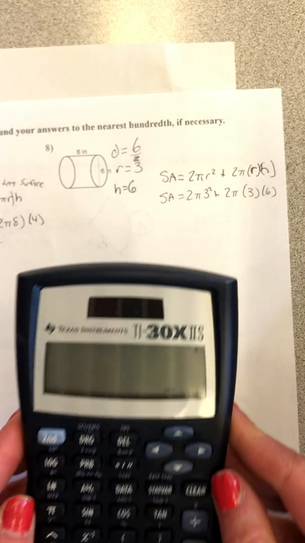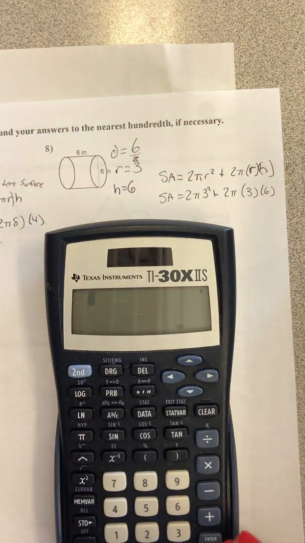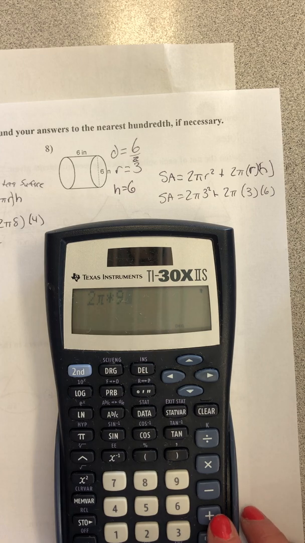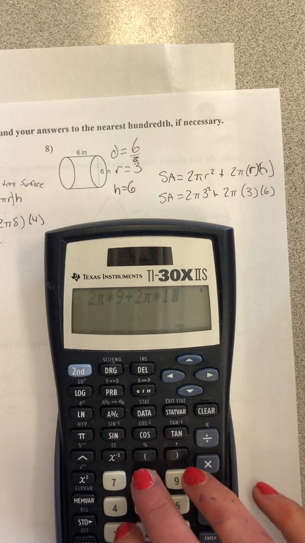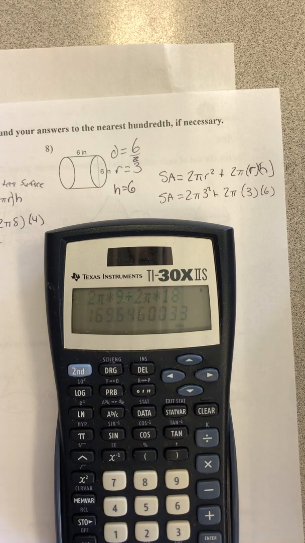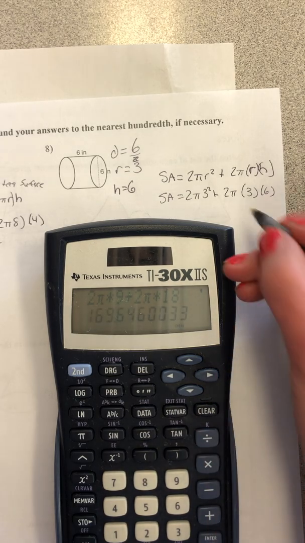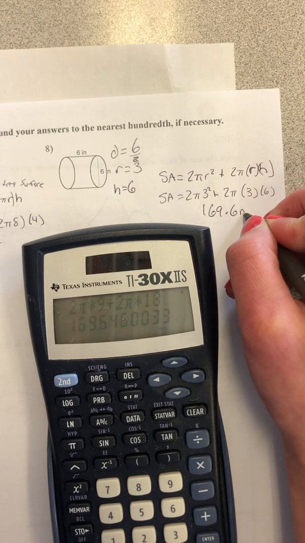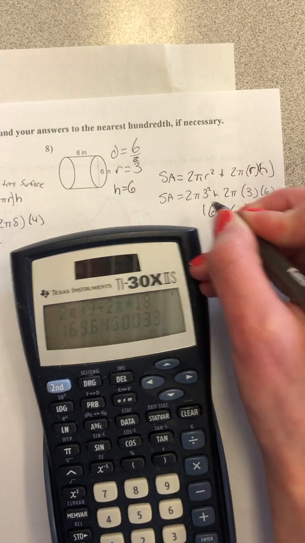Again, I'm going to just type that into my calculator. 2 pi times 9, because that's 3 squared, plus 2 pi times 18. That gives me 169.6 inches squared.